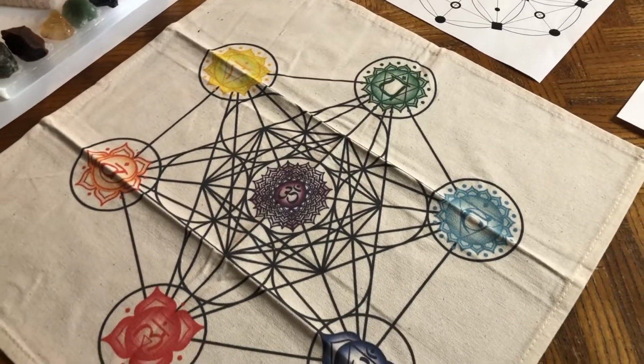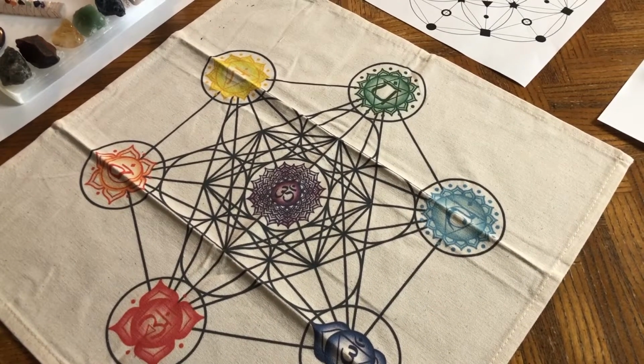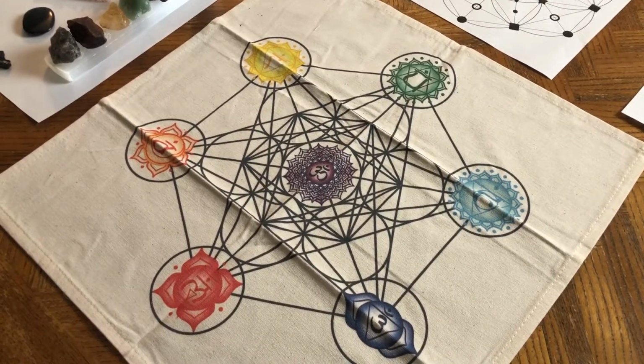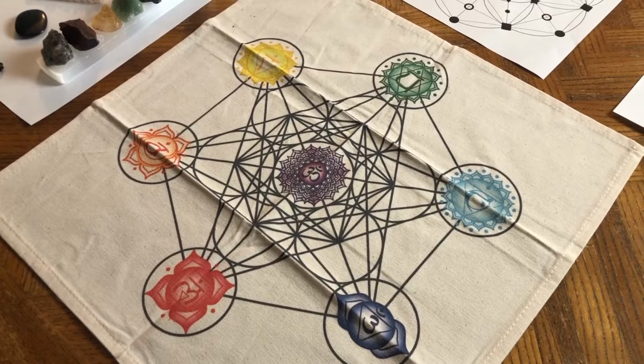And I'm going to go into detail today. This is a Metatron's cube. I'm going to show you how to do a chakra crystal grid using this fabric crystal grid.